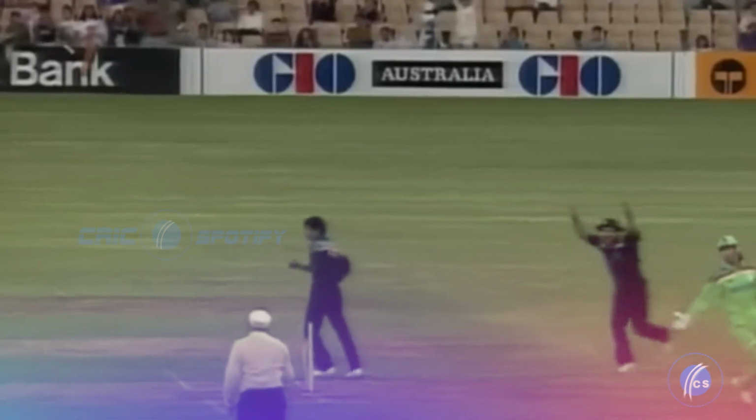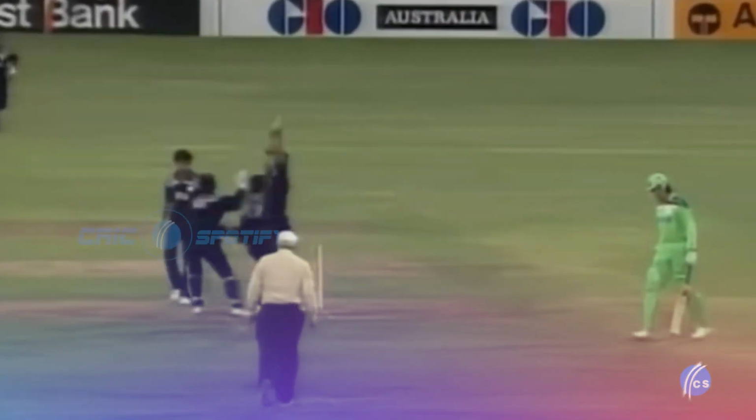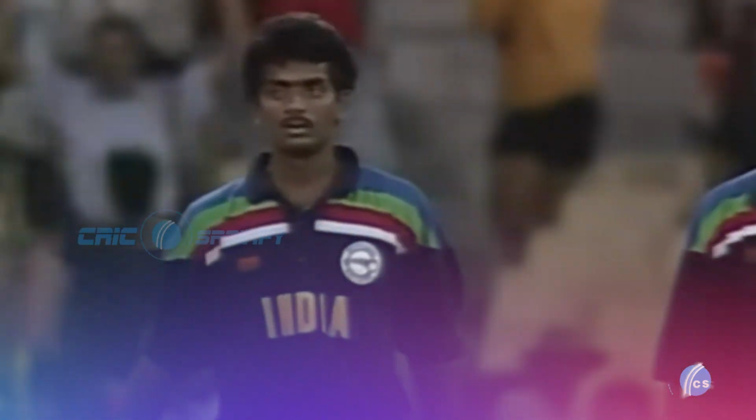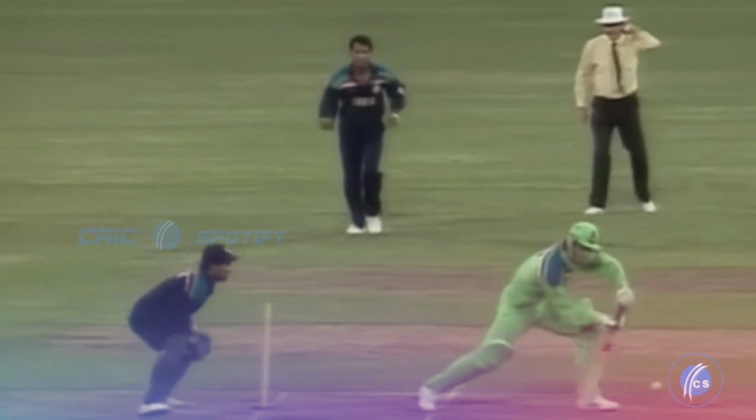Javed Miandad wants the run. Imran Khan is too slow off the mark. And that really was a foolish piece of cricket. They didn't need to lose the wicket at this stage. I'm not quite sure who's the main one to blame. Javed Miandad wanted the run. Imran Khan wasn't sure. Started.